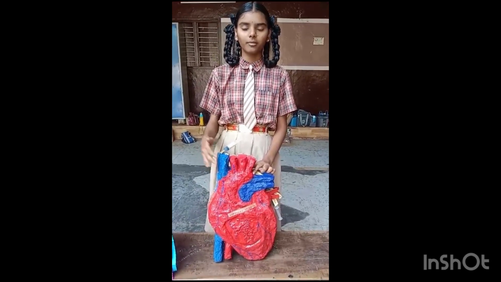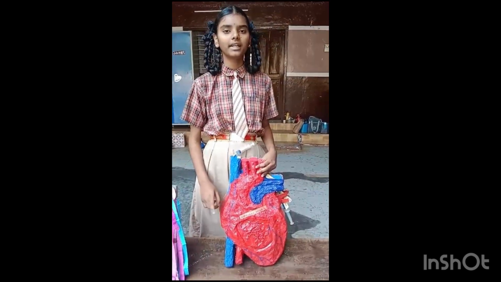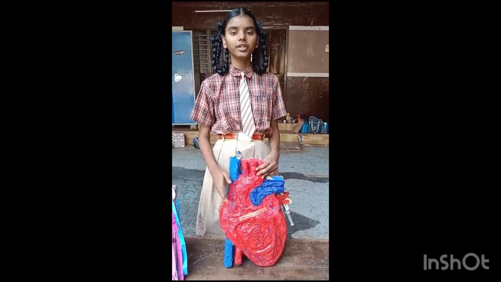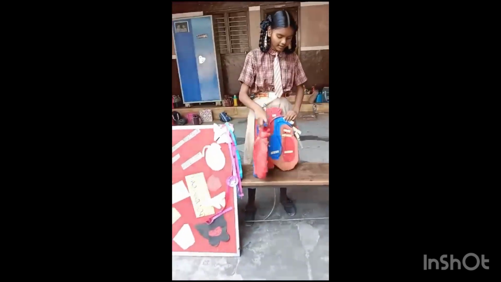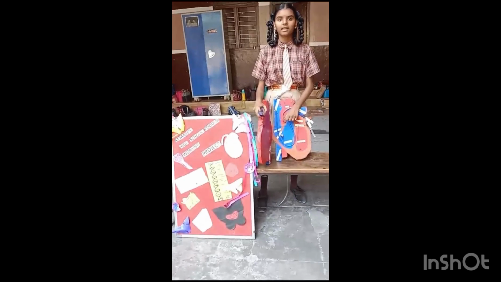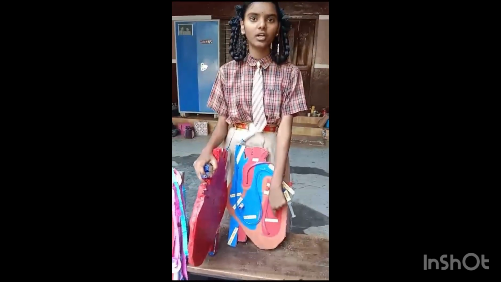I'm here to explain about the heart. The heart is a cone in shape. The heart is covered with the pericardial membranes, and the fluid present between the pericardial membranes is called pericardial fluid. The heart has 4 chambers. The upper 2 chambers are called auricles. The lower 2 chambers are called ventricles.